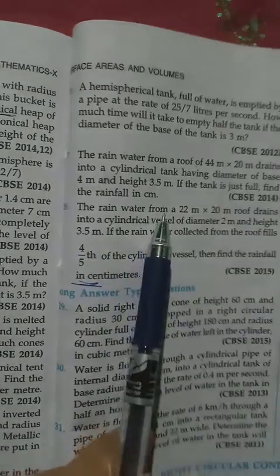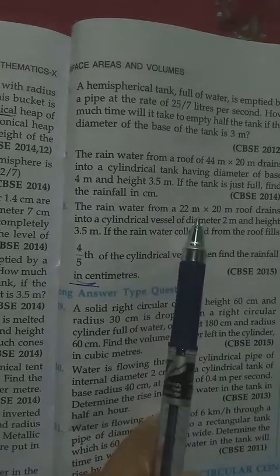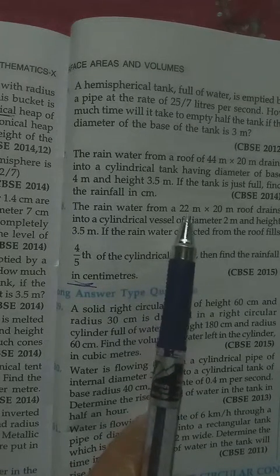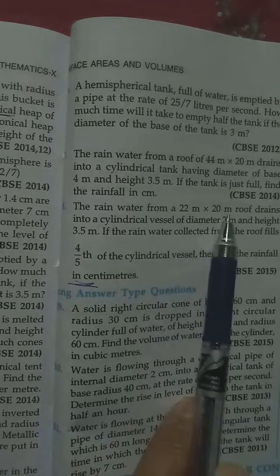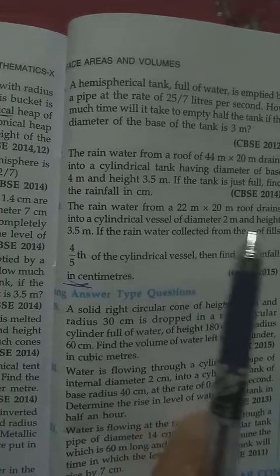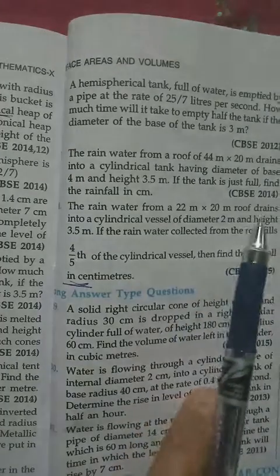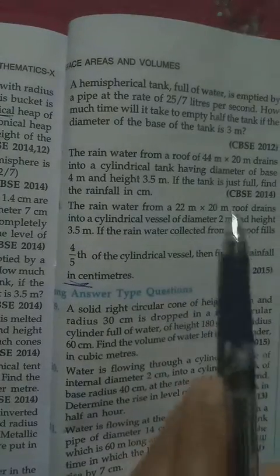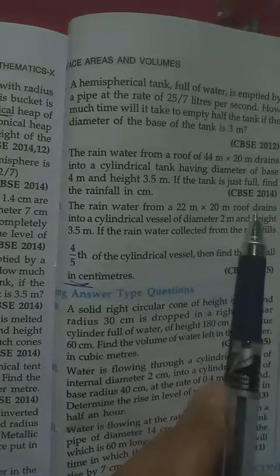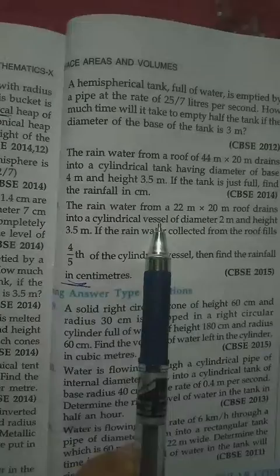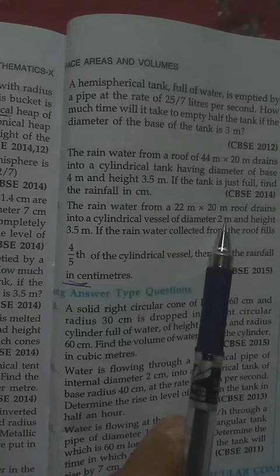Then next we move on to the last question, that is number 8. Here we have the rainwater from the roof again. It is in the form of length 22 m, breadth 20 m, which means that it is the shape of a cuboid again. Then the height we still have to find. Then what happened? That rainwater is poured into cylindrical vessels whose diameter is 2 meter.